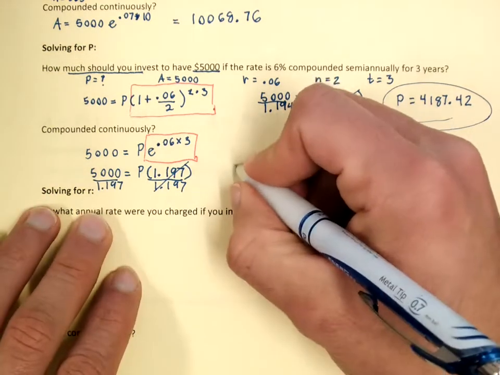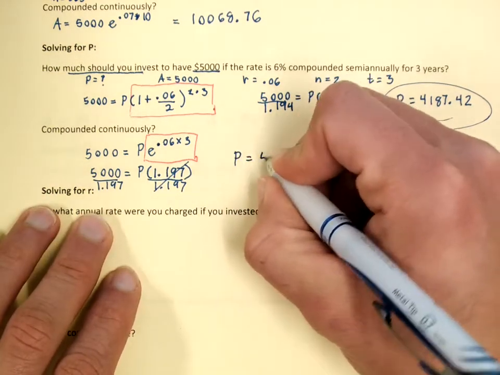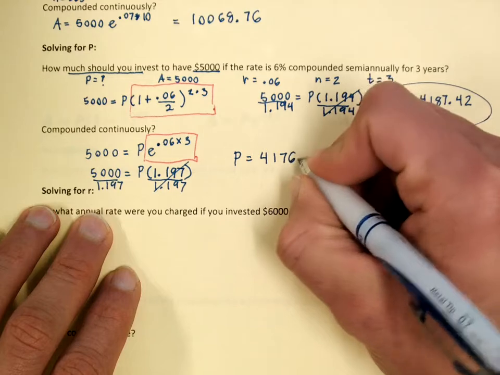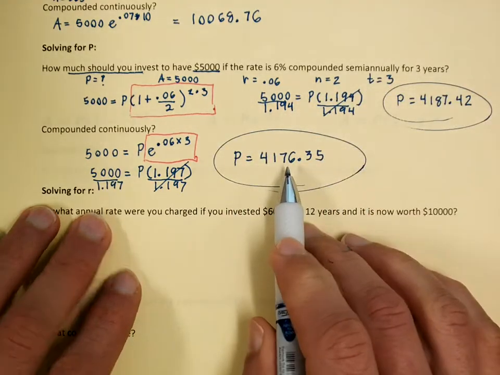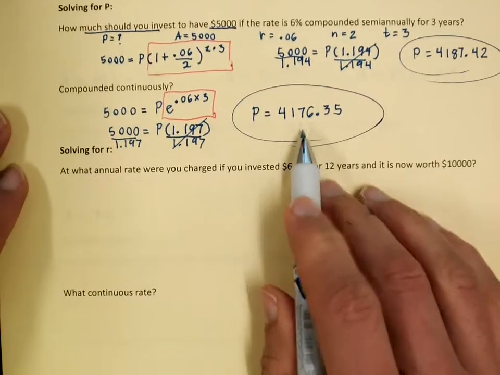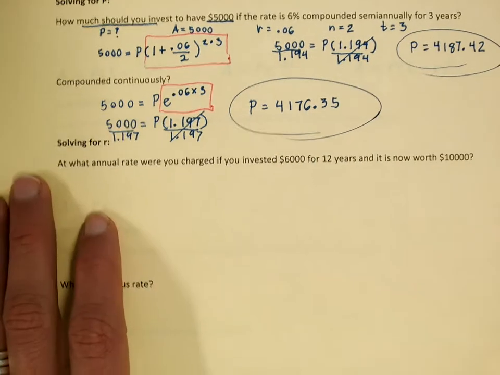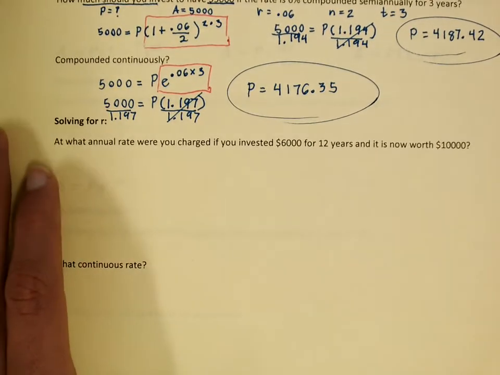So we would get P is equal to 4,176.35. Now, just please note that you have to invest a little bit less if you're compounding continuously, but I think the difference is pretty negligible.